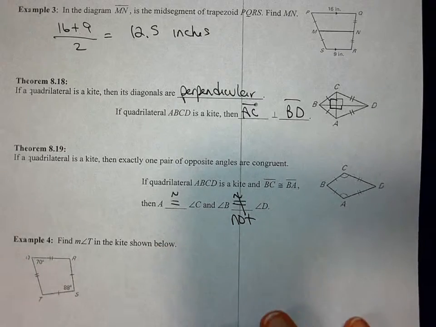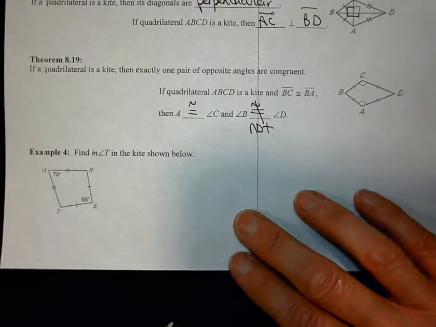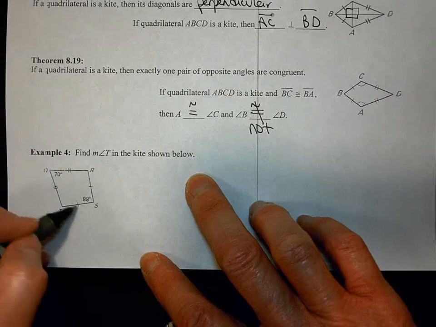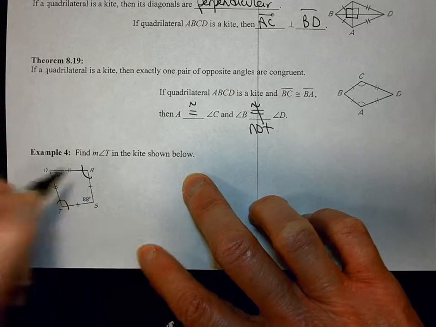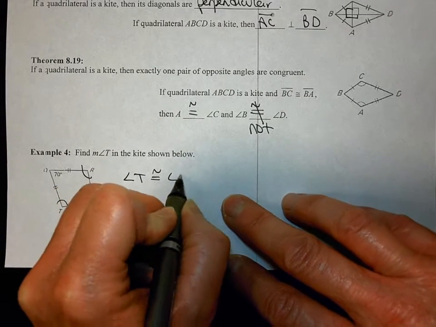Okay, so for the example, find T in the kite below. Again, these are the non-congruent sides, so angle T is going to be the same as angle R. So angle T will be congruent to angle R.